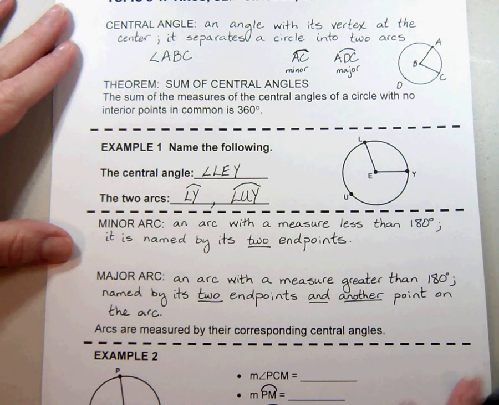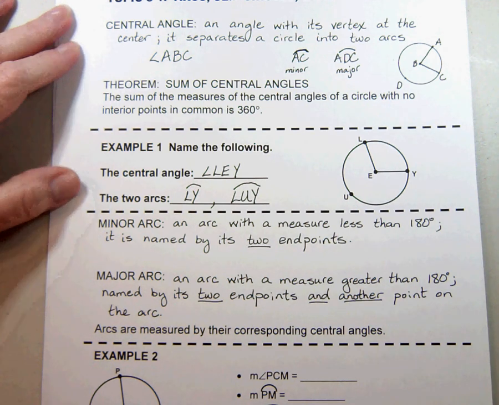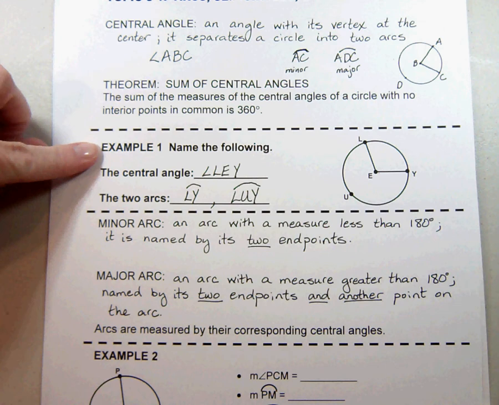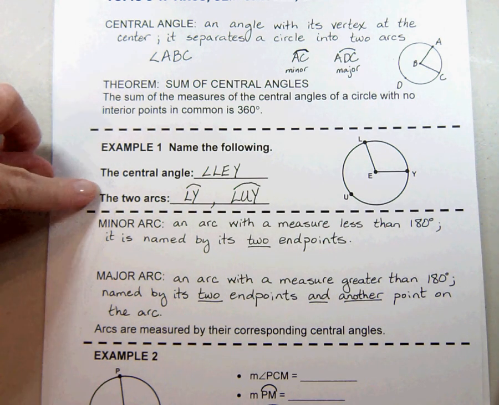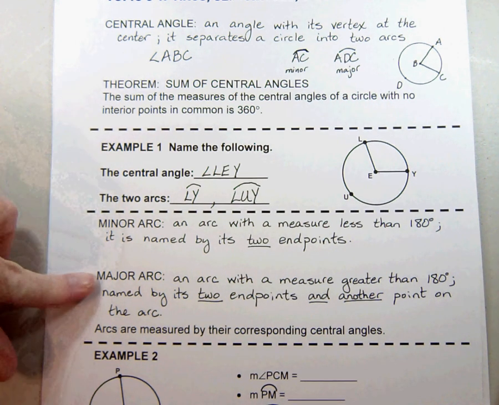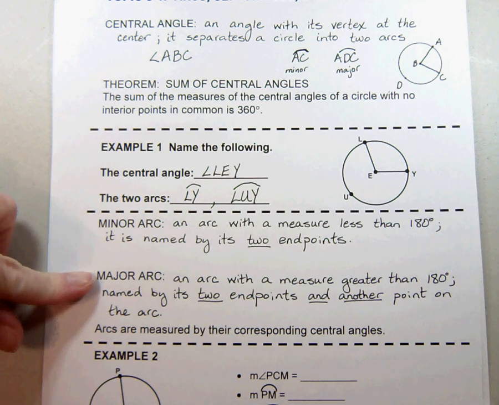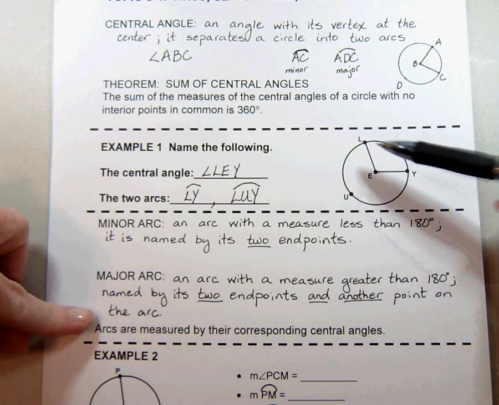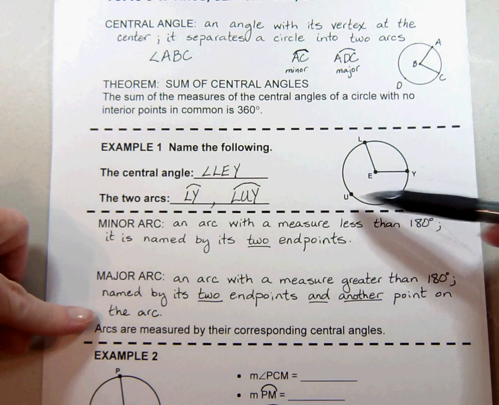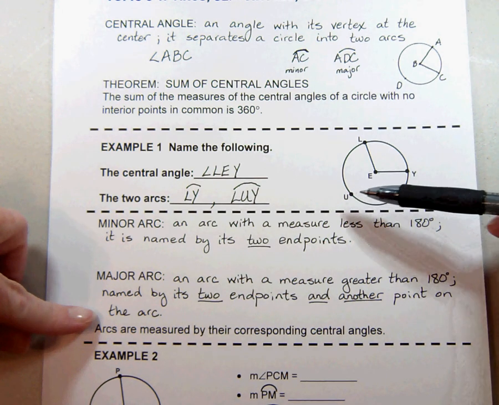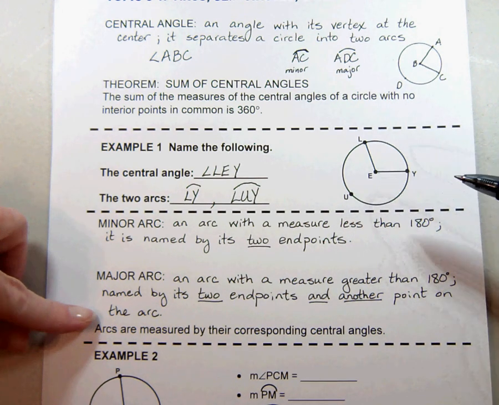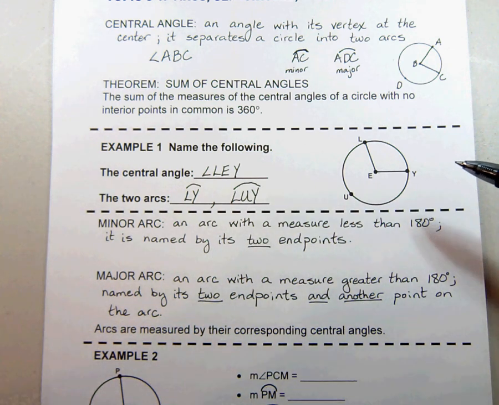These two definitions. The minor arc is an arc with a measure less than 180, and it's named by only 2 points. For an example up here, the minor arc would be L-Y. A major arc is an arc with a measure greater than 180, and it's named by 2 endpoints and then another point that's on the arc. So you do start and end with the endpoints, and then make sure you name at least one other point. So you'll always use 3 points when you name a major arc.